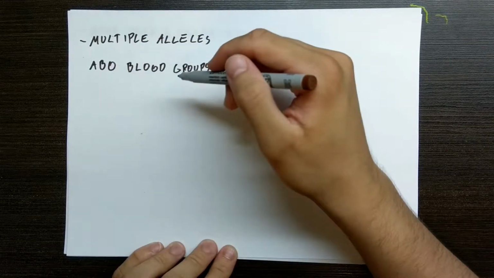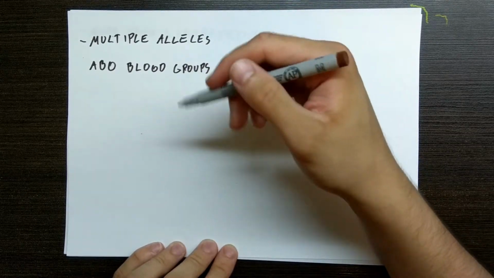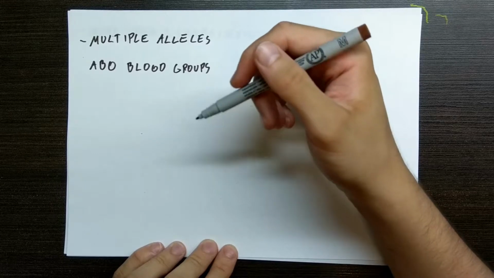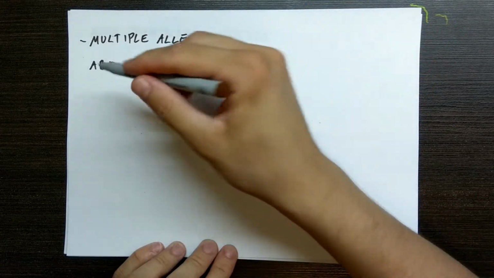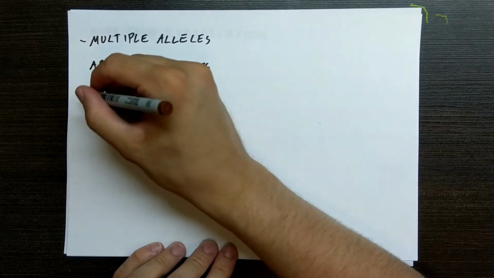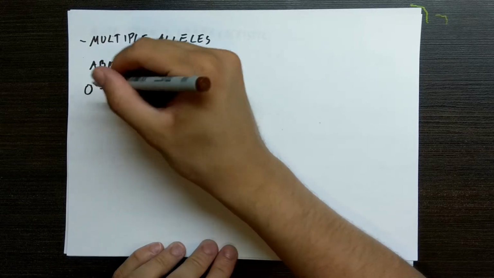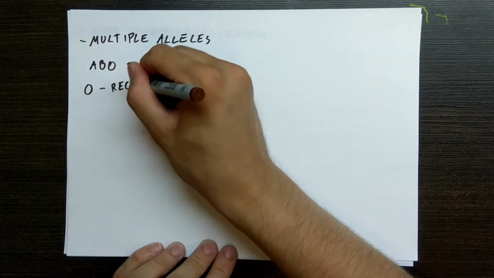Okay, so ABO blood groups. As we know, people can be A, people can have B type blood, people can have O blood type, or people can have AB blood type. So, what is happening here? If somebody has an O gene that codes for the O group, it is a recessive gene.